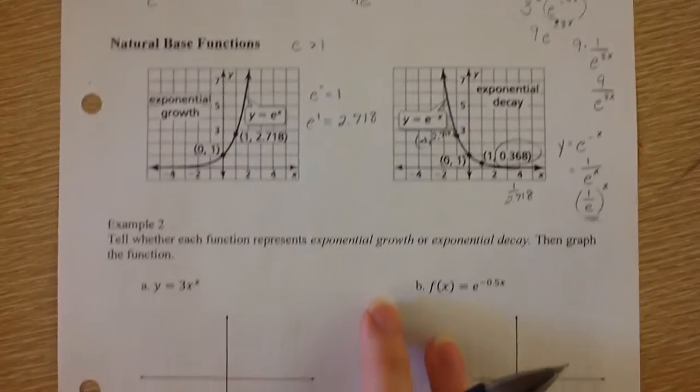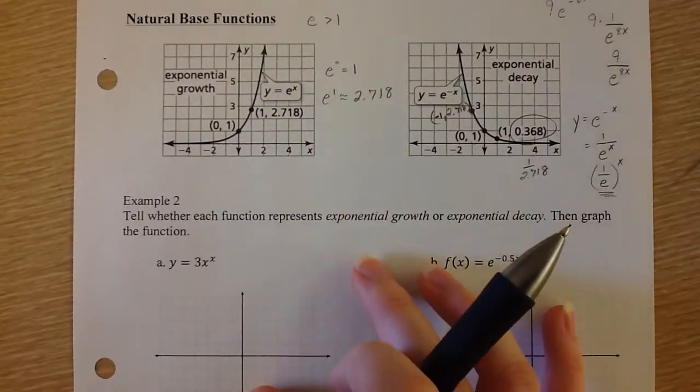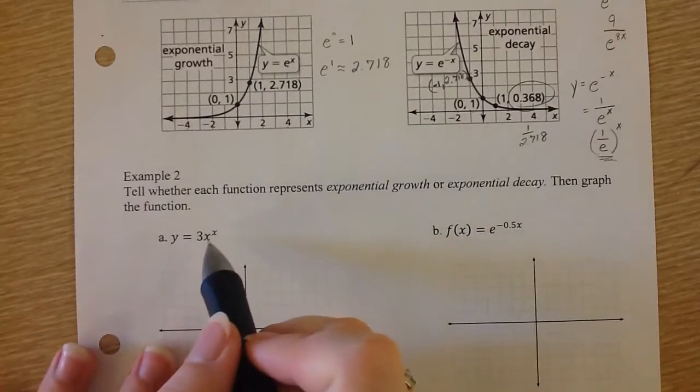Let's go ahead and look at some functions. There's a typo in my notes, so let's adjust this typo. This should be 3e to the x.